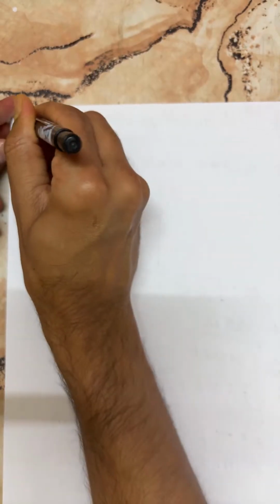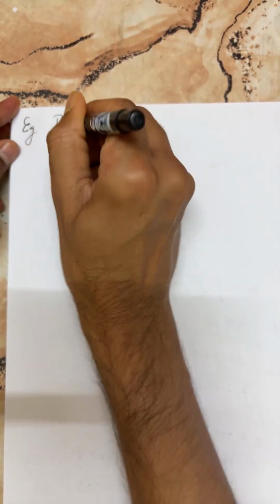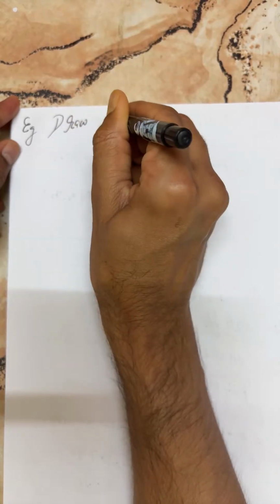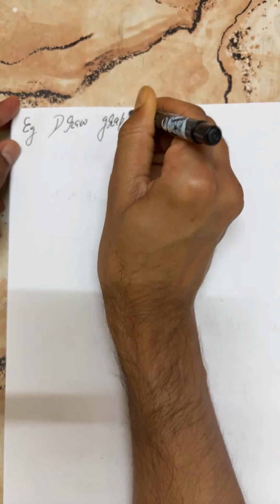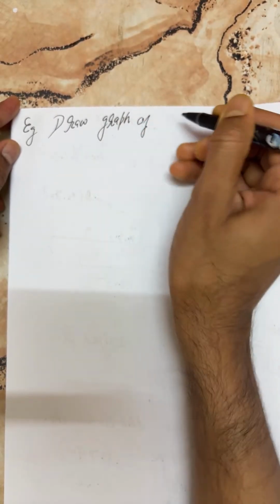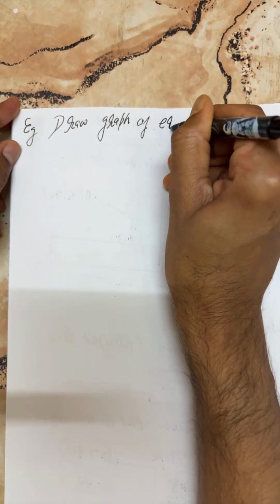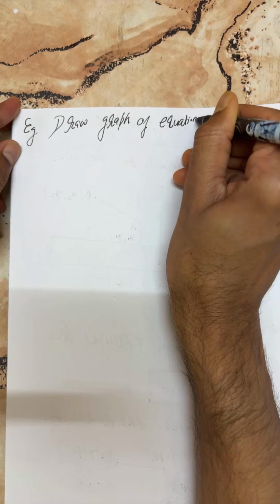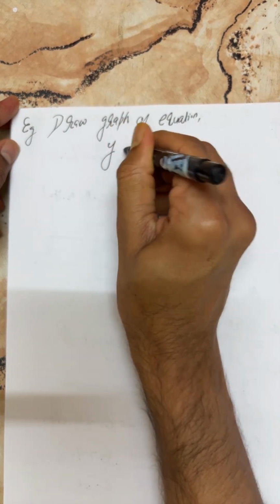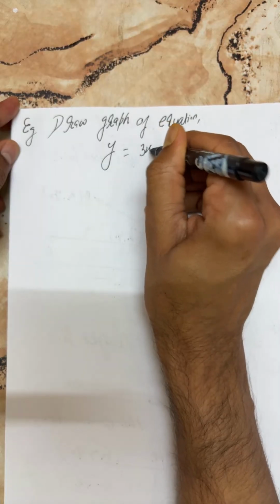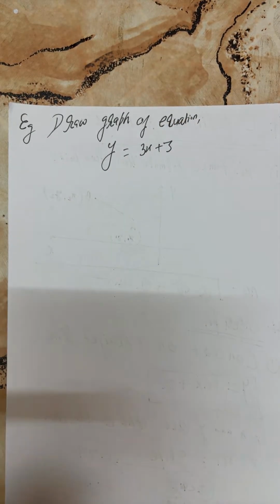Okay. Now, kids, question. Draw graph of the equation. Draw graph of equations. That is what, beta? Y is equals to 3x plus 3. Very simple. Y is equals to 3x plus 3, and we want to draw the graph of this given equation. So beta, if you want to try, you can pause the screen and try as I'm solving this question.